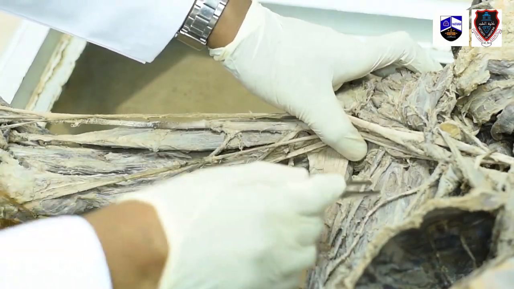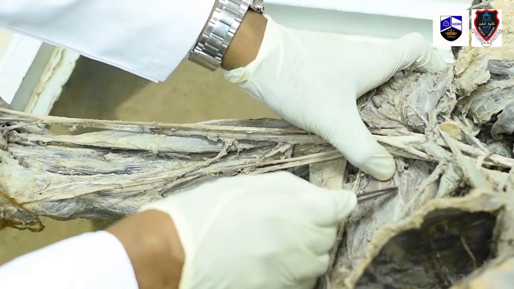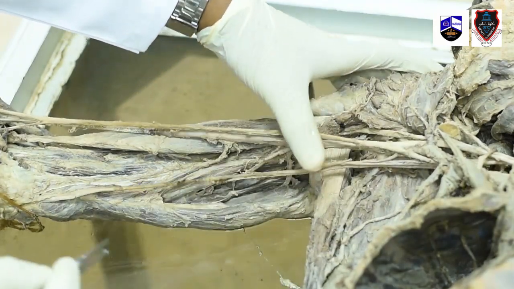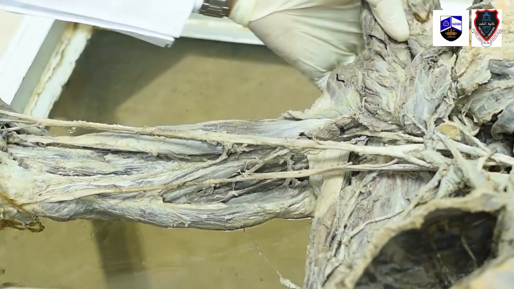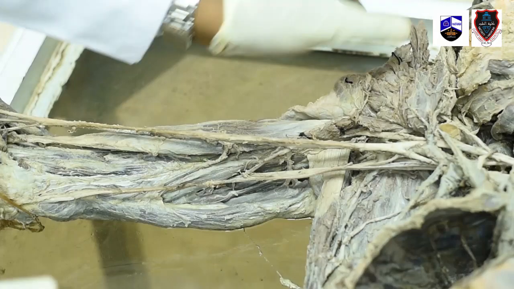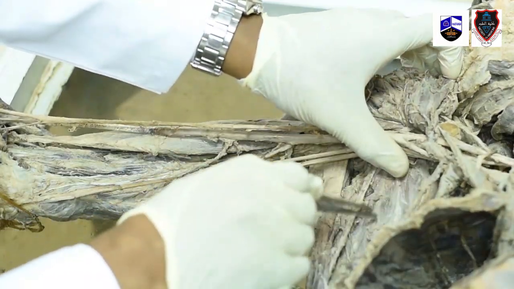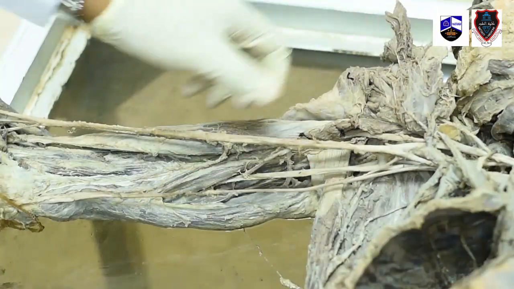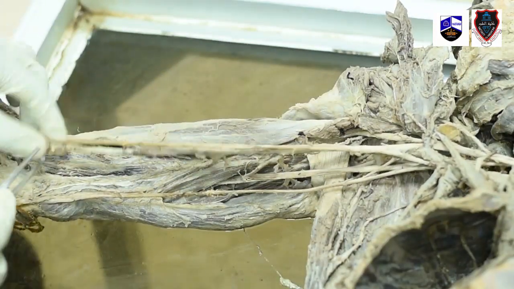If we go here to the back, we can see this is subscapularis muscle, and below it will be teres major. These are the important structures to be identified in the area of the axilla. Of course, this axilla now is free from fat and free from lymph nodes. Now we go down proximally, down to the humerus.